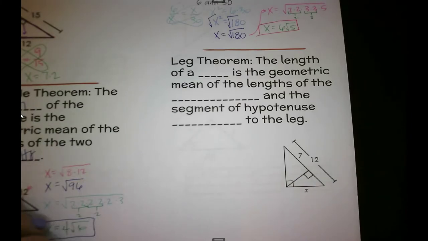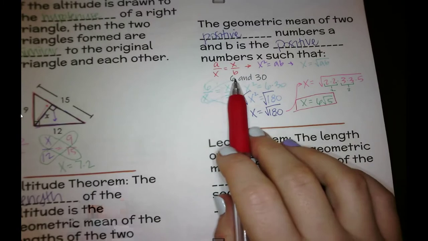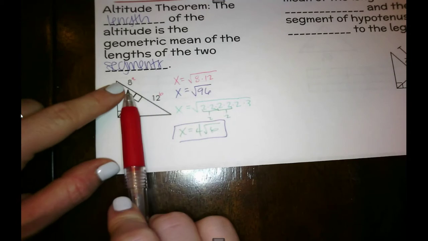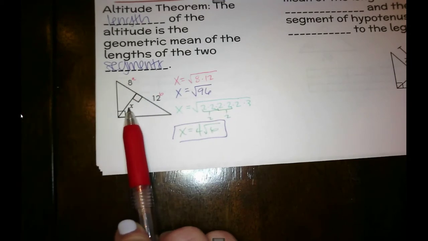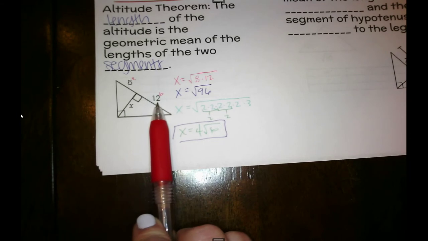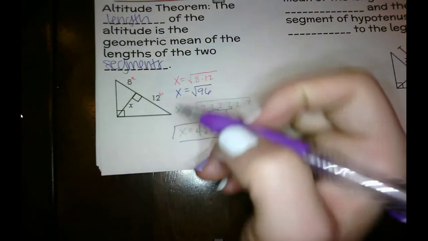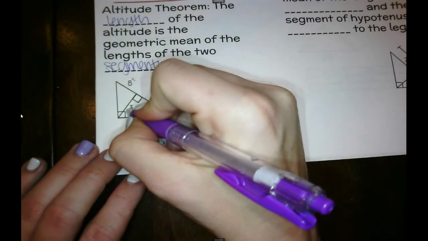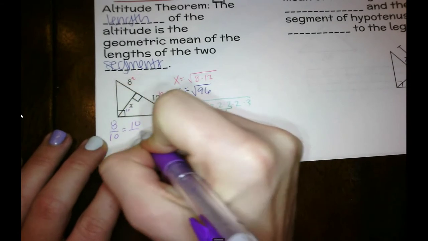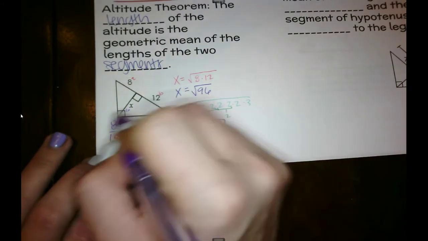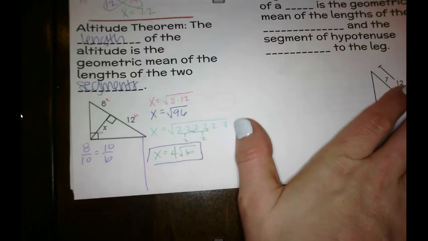All right. So like I said, on this one, you're going to be using this knowledge. You might be given this 8 and this maybe 10 or something, and then trying to find that. And so then you would set that up. Let's just do a little side example here. Say this was 10, then you would have 8 over 10 equals 10 over b that you're trying to find, cross multiply. Okay? And then that one's easy to solve.